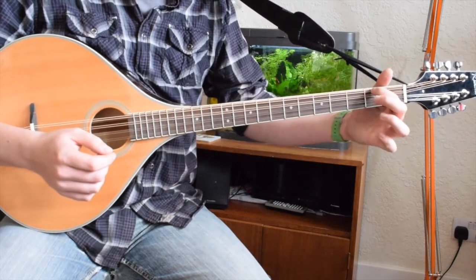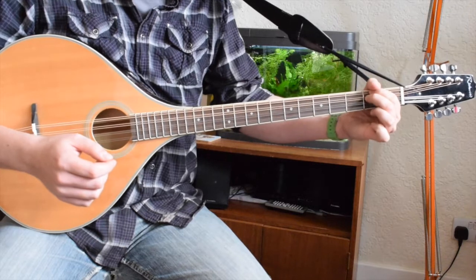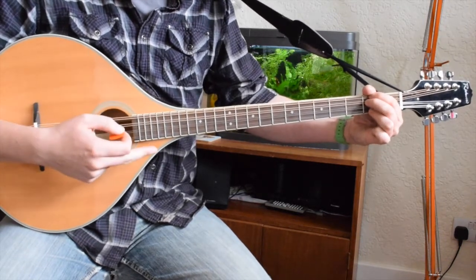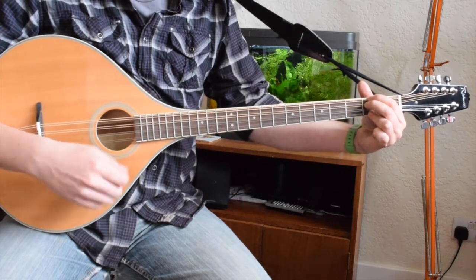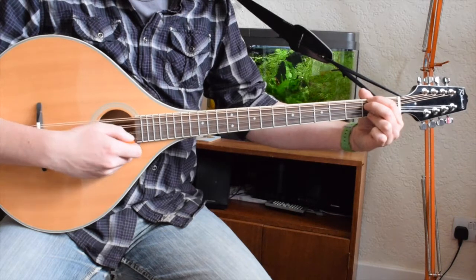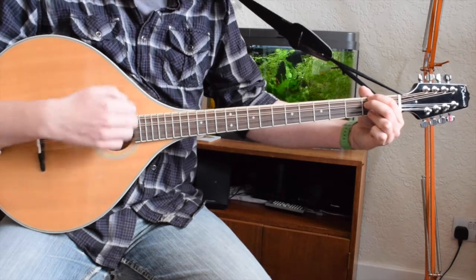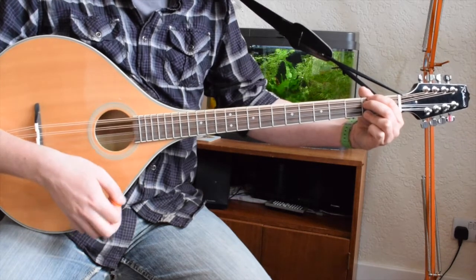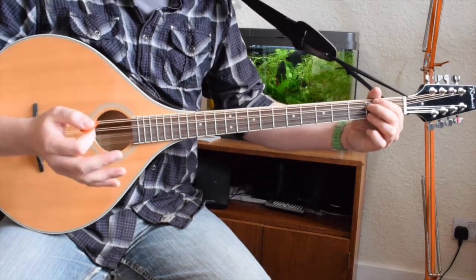For this, you're going to want 2nd fret on the G string, 2nd fret on the D string. Leave the A string open, and then 2nd fret on the D string there. So that's just A, E, A, E. So that's the main way of playing A5.